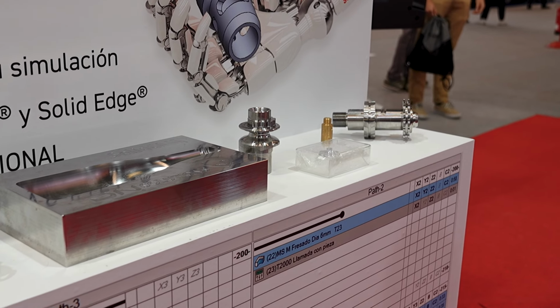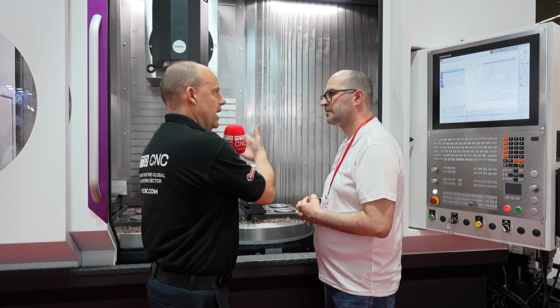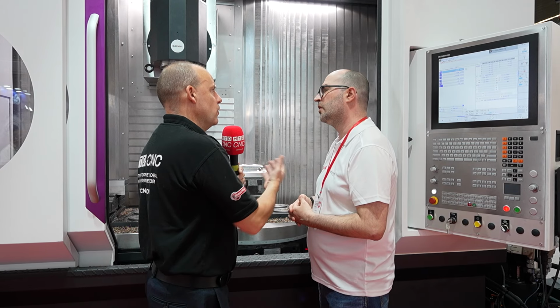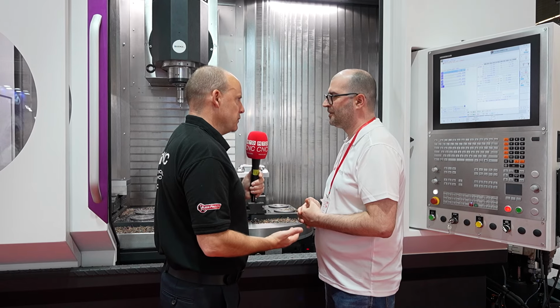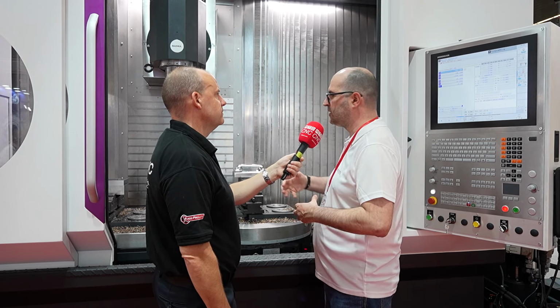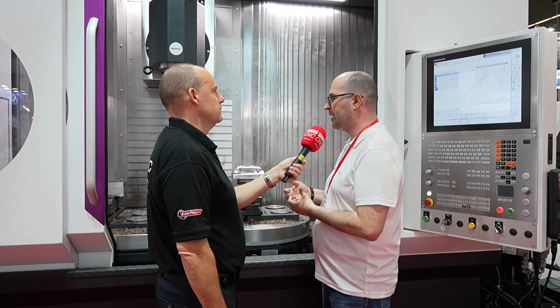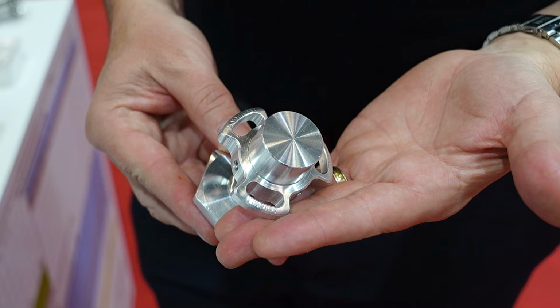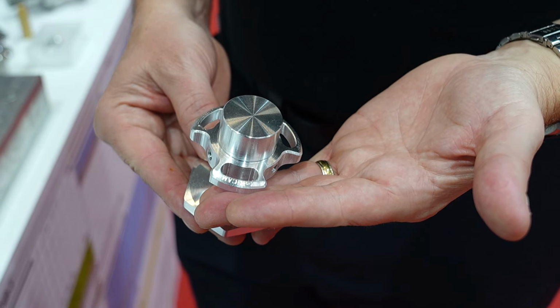How important is it to have CAM software like this when you invest so heavily in a machine tool of this nature? Would it be crazy to try and machine parts without being efficient with CAM, in your opinion? Yeah. The complexity of the parts is increasing, so you cannot program a part like that, for example, with a control, even though they are good controls.